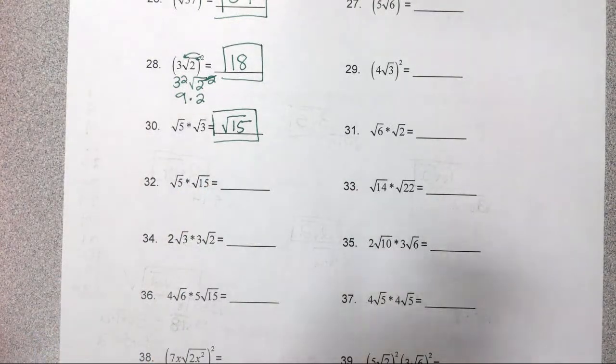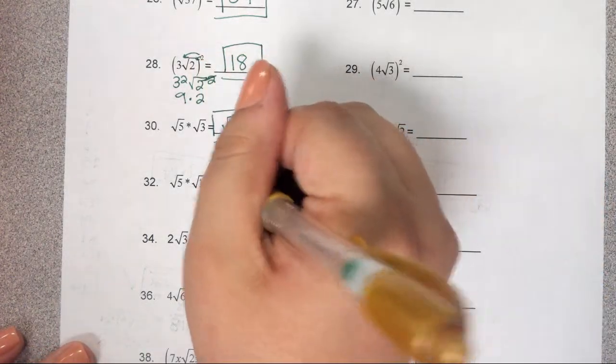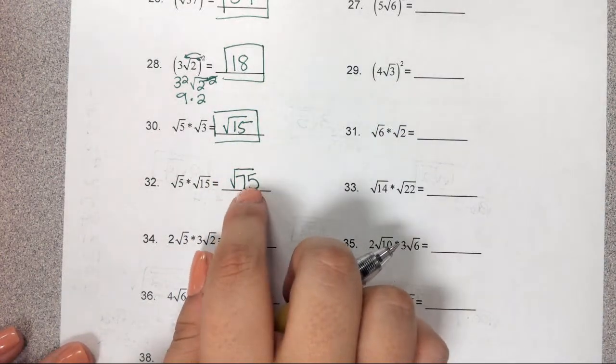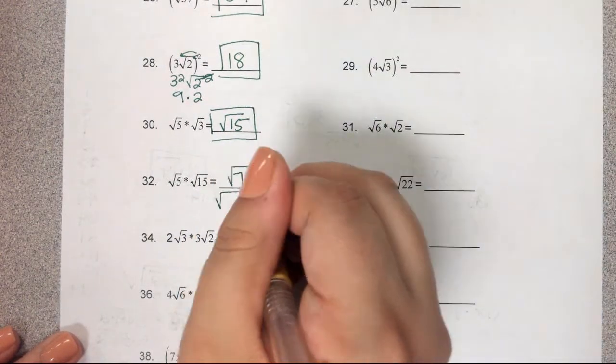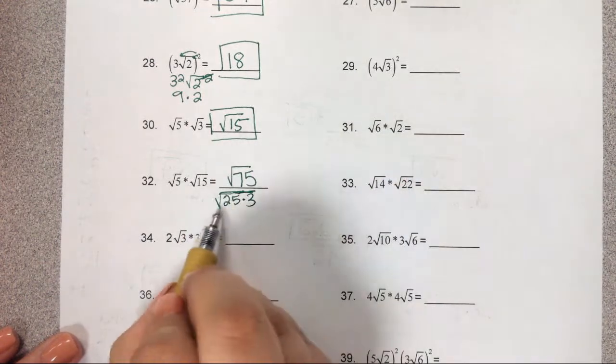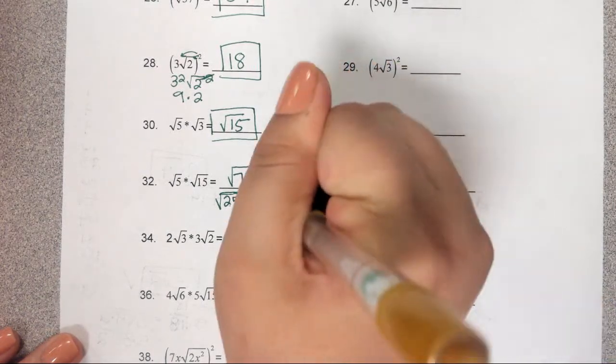5 times 15, that gives you, why don't I know, 5 times 50 is 70? No, 75. However, I can keep going with 75 because 75 is 25 times 3. What's the square root of 25? I get 5 square roots of 3.